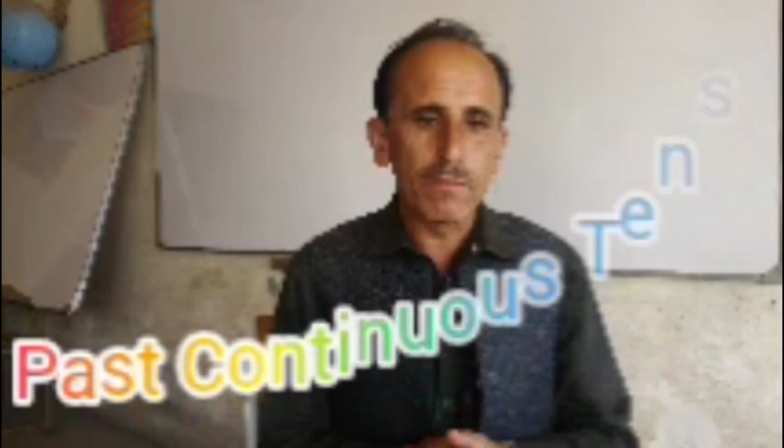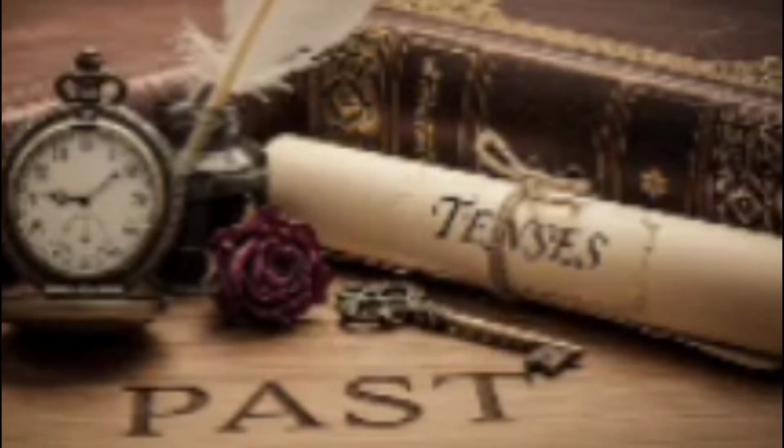The second one is past continuous tense. How to use and for which time we can use the sentences of past continuous tense. Past continuous tense shows that an action was continuing in the past at a specific time. For example, I was writing a letter.